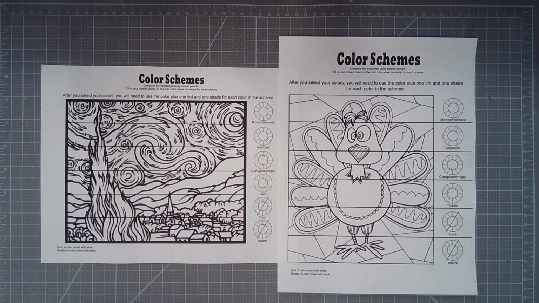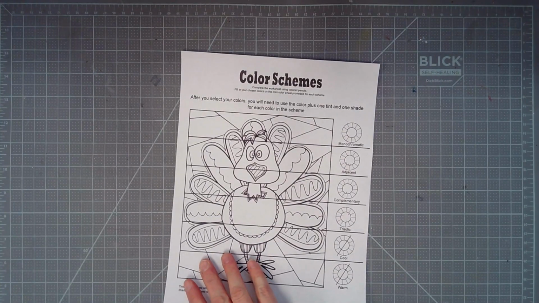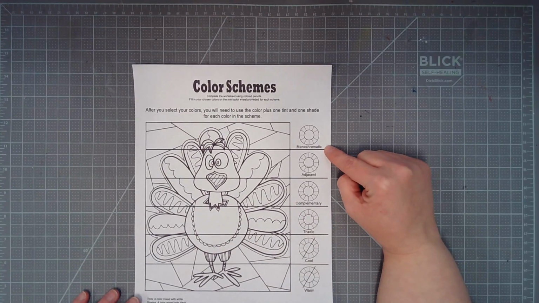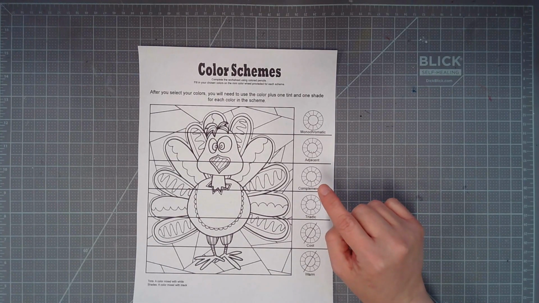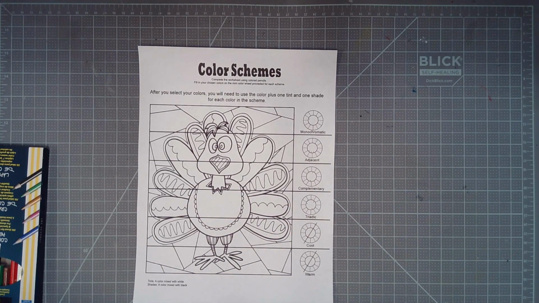And our first color scheme is monochromatic. Now, our color wheel doesn't tell us what monochromatic is, but in our sketchbook, when we went over value and we did it with colored pencil, we talked about monochromatic. I just didn't tell you that term. That is when you use a color plus white and plus black.